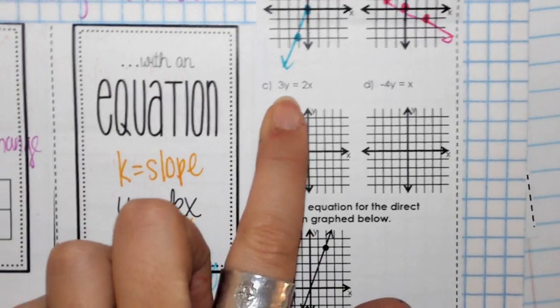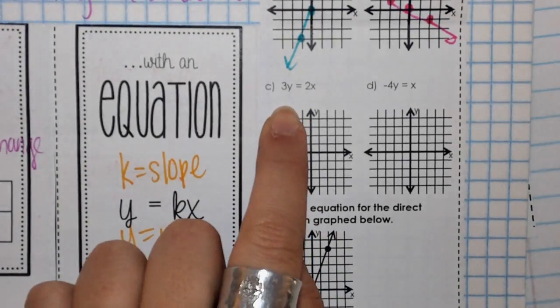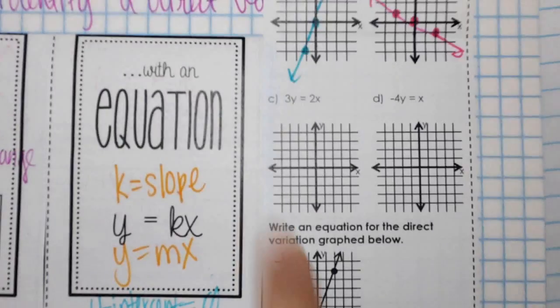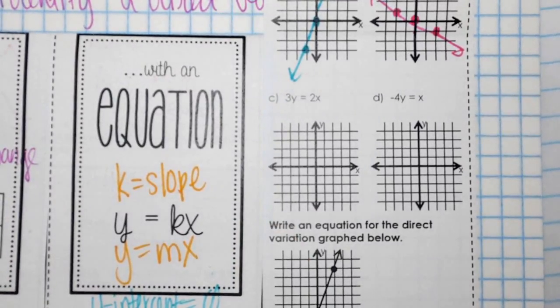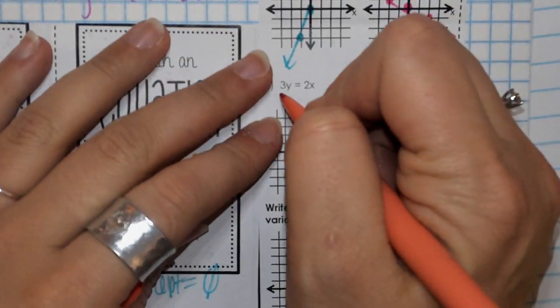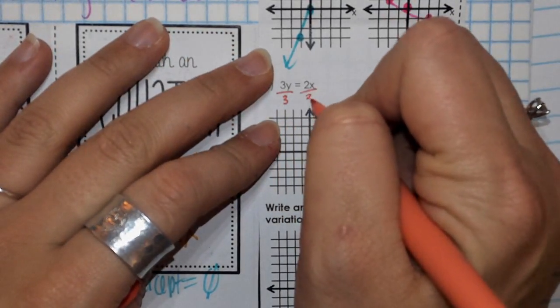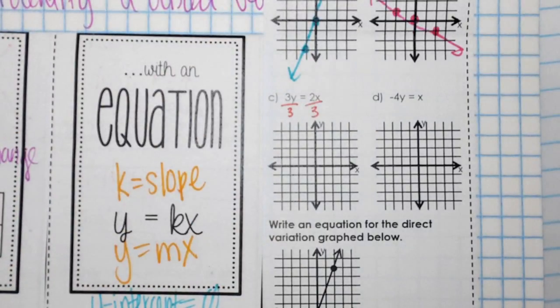Alright, now, we have to get y by itself. What's in front of that y? So how can we get rid of it? Oh, I know what I did. I grabbed the wrong one. We need to divide by 3, so everybody divide by 3. Now, remember, we leave slope as a what?